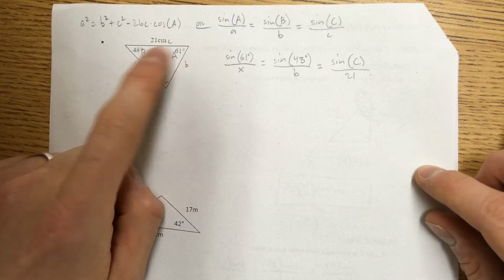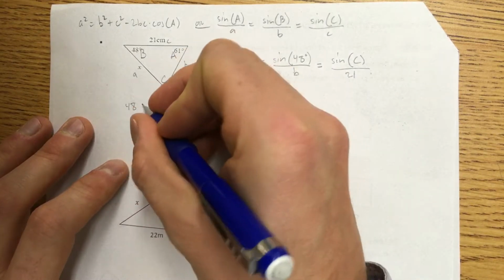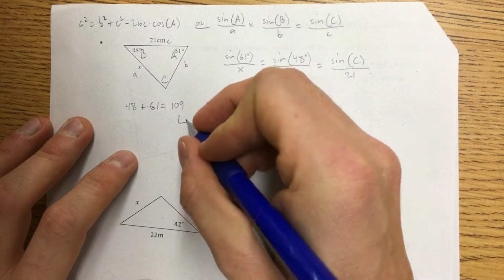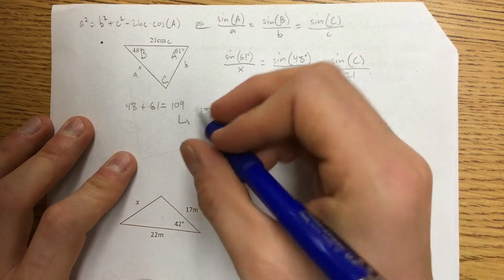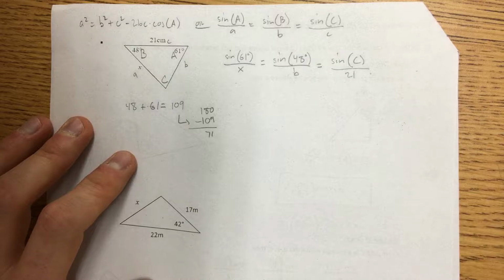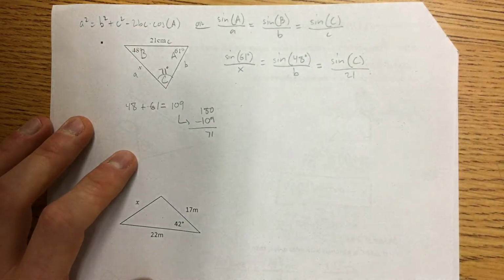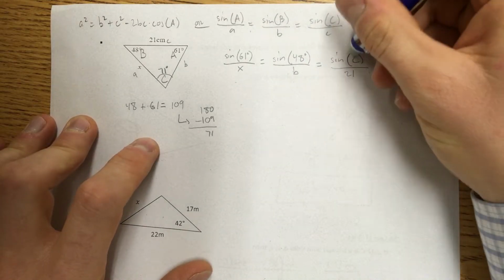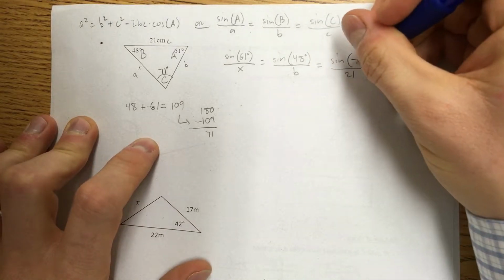However, because we're already given 2 angles of a triangle, we can figure out what big C is. So we could do 48 plus 61. That would give us 109. And because all 3 angles of a triangle add up to 180, we can subtract 109 from 180 to get us 71. Which means that C here would be 71 degrees. And I'm going to go ahead and erase C here and put in 71 because now we know that information.